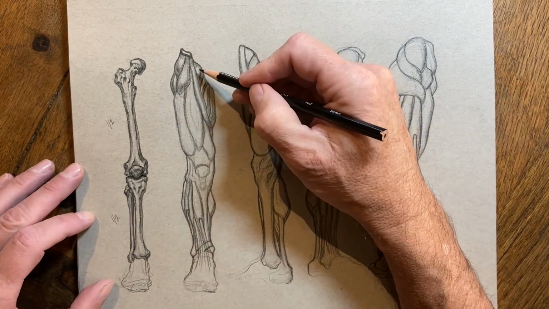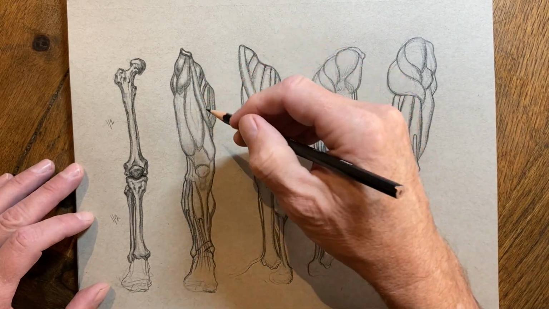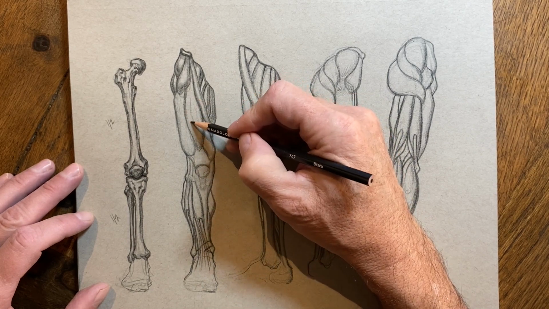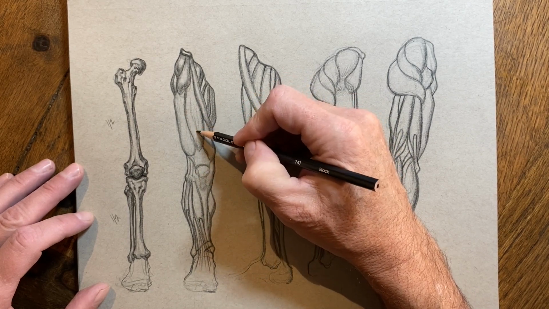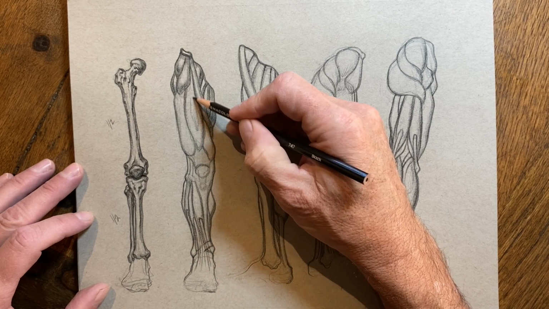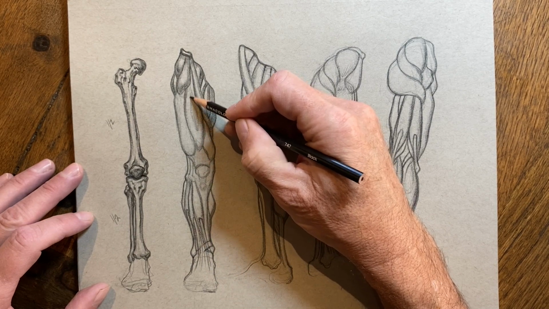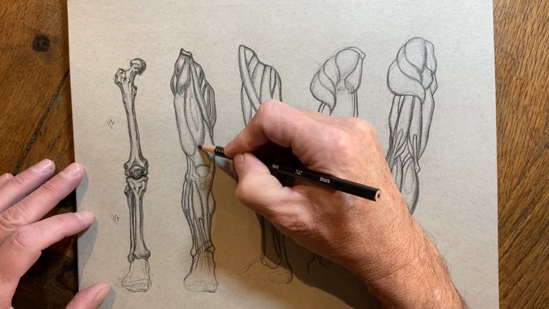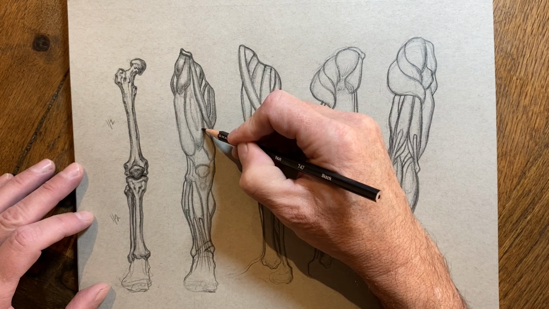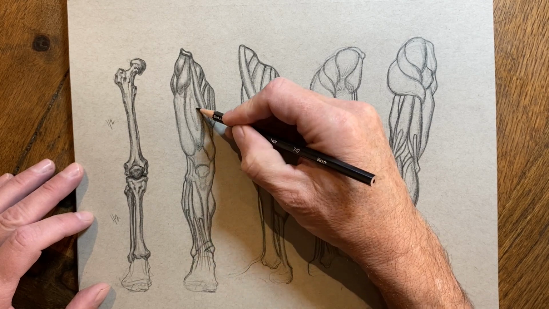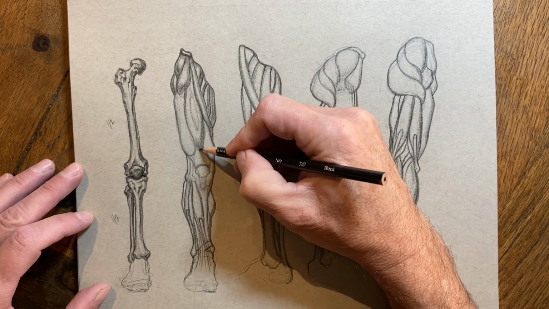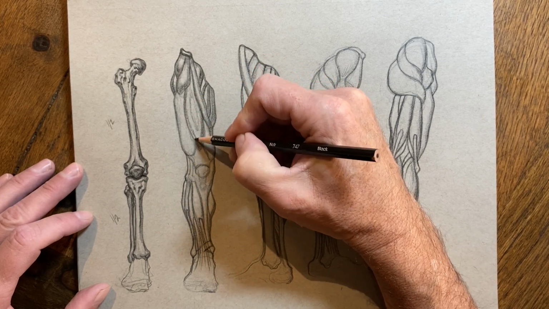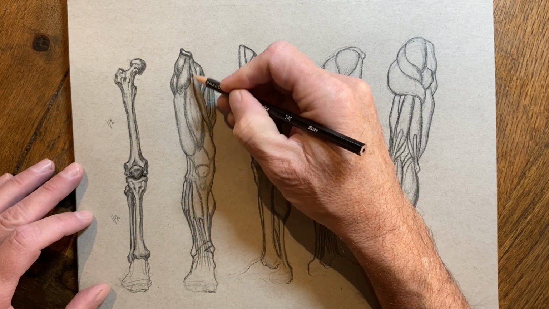So it should start to look a little bit more sculptural now. So now we have the rectus femoris muscle. The light's going to fall somewhere in here, and there's a little split on the top portion here. So I'm going to show that little indication. And then the rectus femoris muscle, where it comes in, has this tone. And we have a tone on this outside.